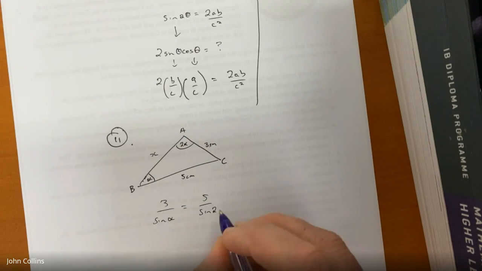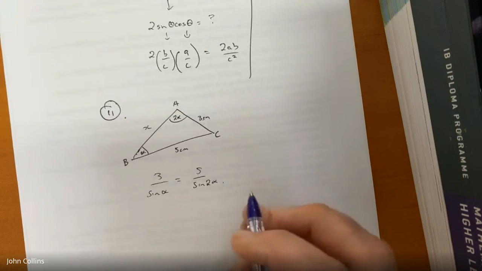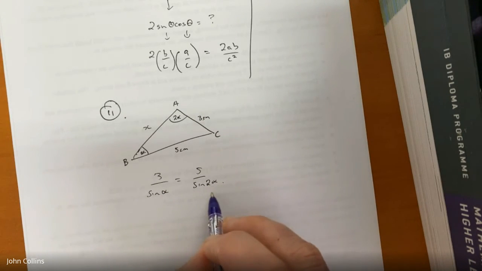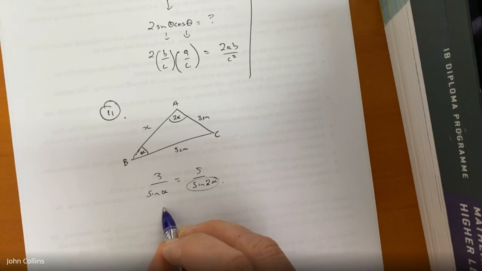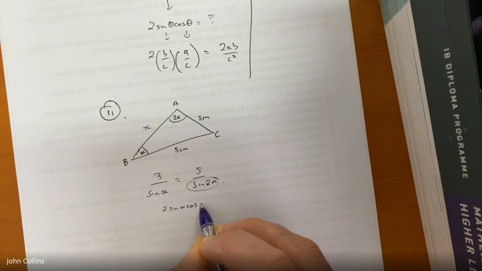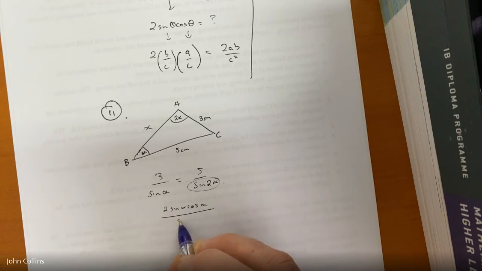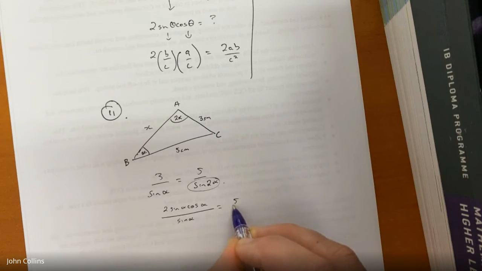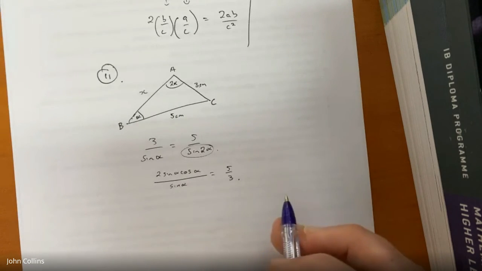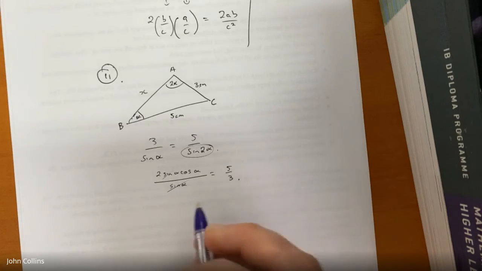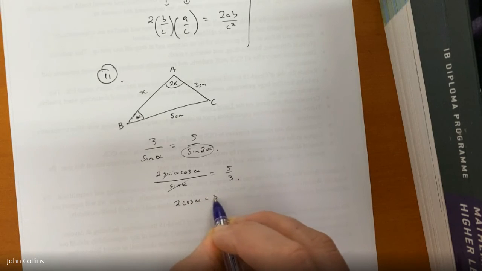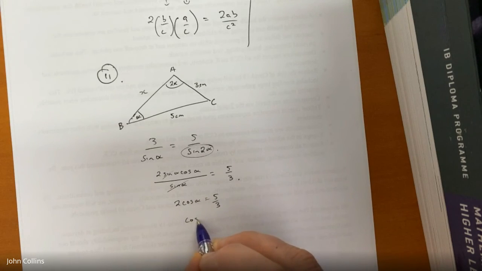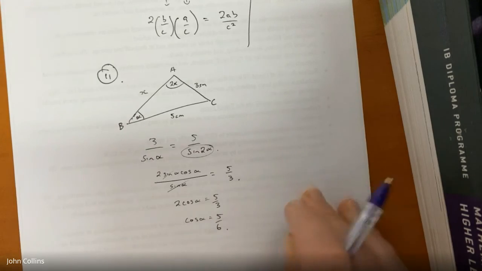A rearrangement of this leads to 2 sine alpha cos alpha, a known identity, all over sine alpha is equal to 5 over 3. Now the sine alphas are going to disappear, one below and one above. So 2 cos alpha is equal to 5 over 3. Divide both sides by 2, and cos alpha is 5 over 6. Voila.